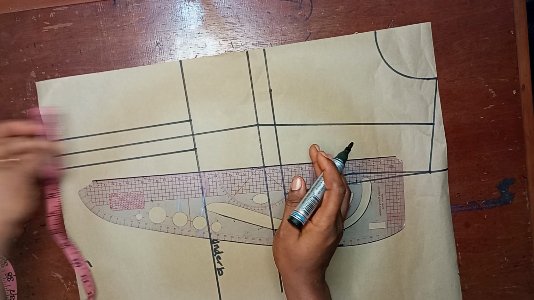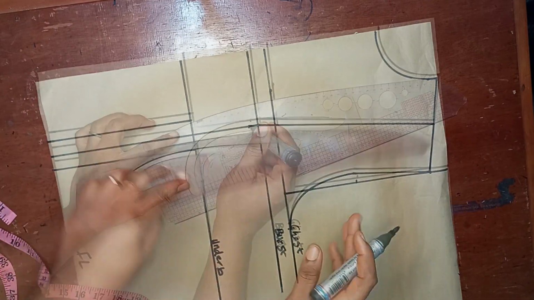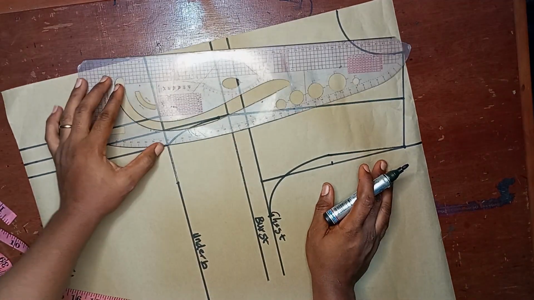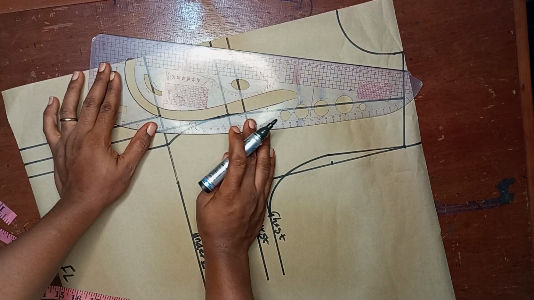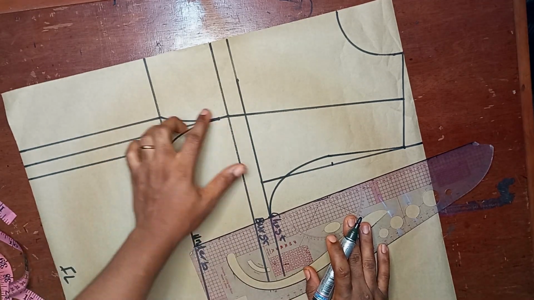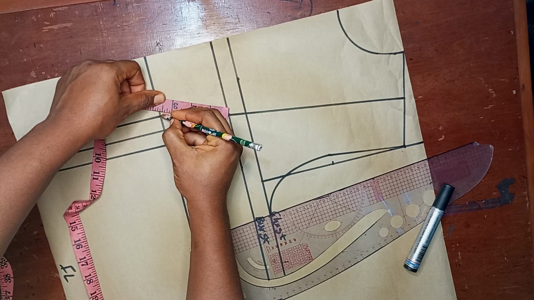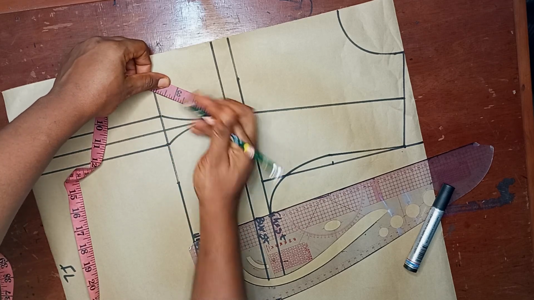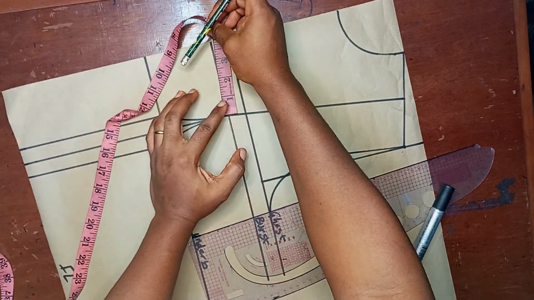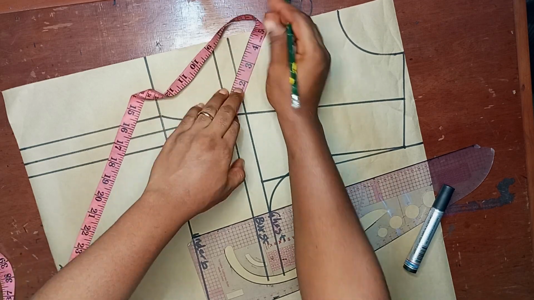So after this, on my bust point line, I'll be coming down by 0.5 inches, and then I'll use a curve and connect it to the under bust. Hope you can understand what I'm doing. Just watch what I'm doing, you will get it. The next thing now is to mark what I have between my bust and my under bust, just like this. Mine is 3.5. I'm going to take it all the way around, ensuring that the tip of my tape is at my bust point.